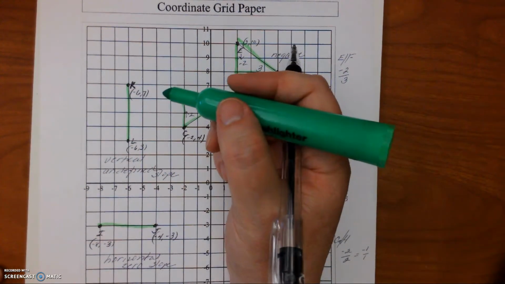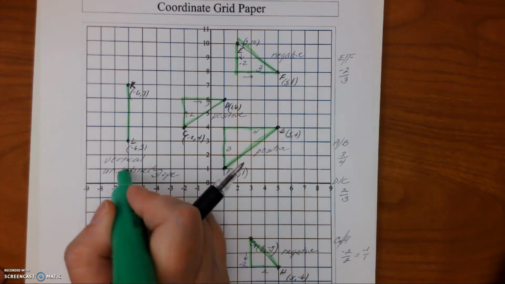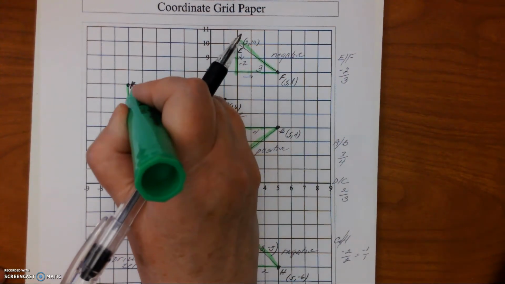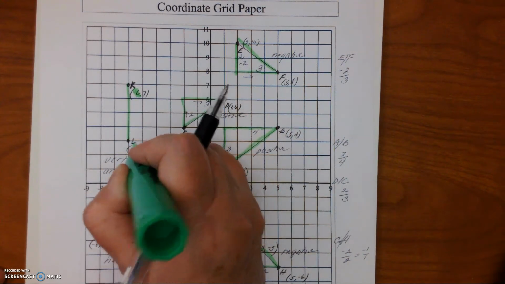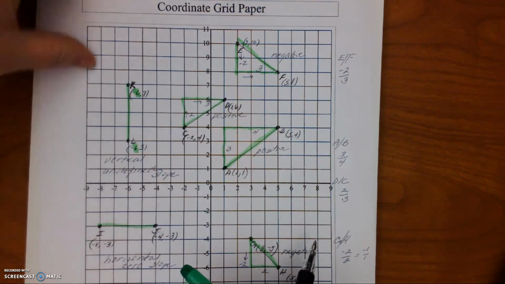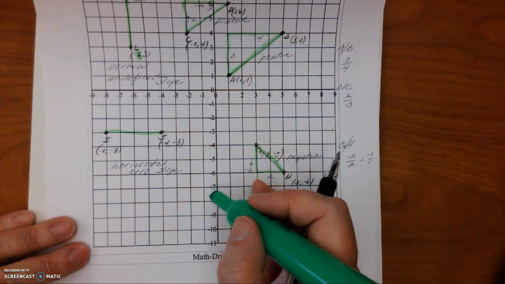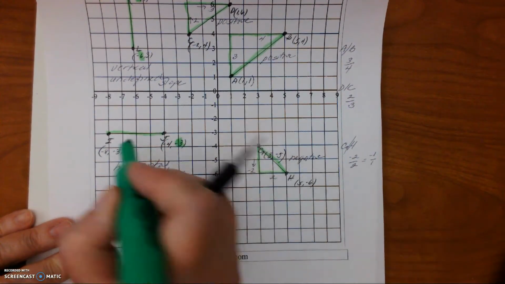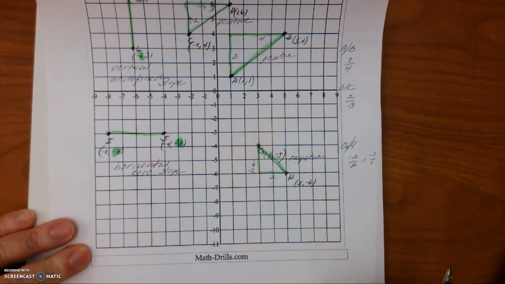Now, one thing you need to notice, when you see the undefined slope, this up and down, the x coordinates are the same. When you look at the 0 slope, you're going to notice that the y coordinates are the same. Okay?